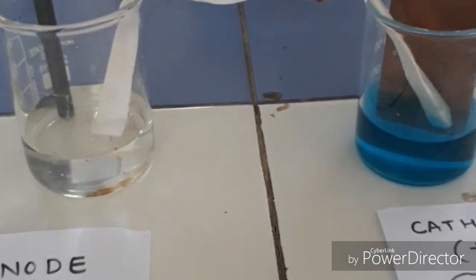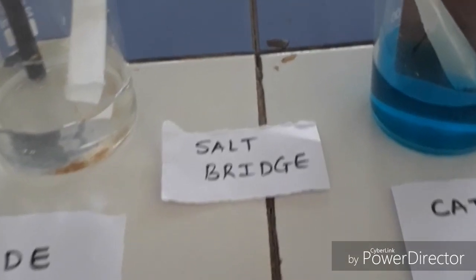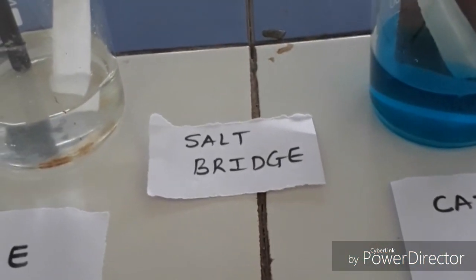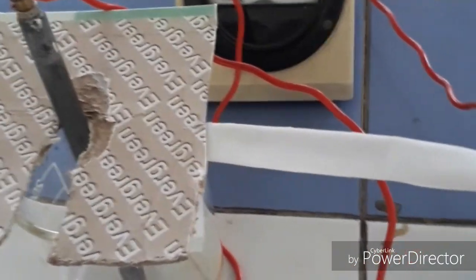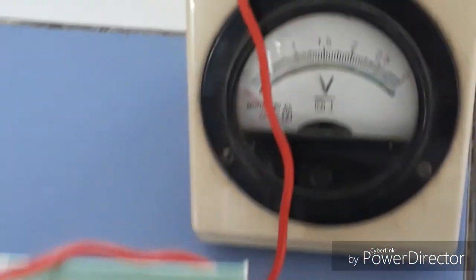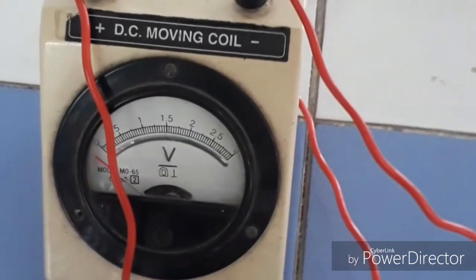We connect the beakers by a salt bridge which will supply the oppositely charged ions to both the beakers, maintain electrical neutrality and act as a connection. At the back side, we have a voltmeter which is going to give readings only when the connections are correct. That is, negative connected to negative and positive connected to positive.